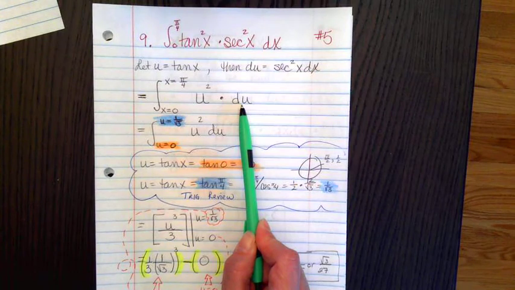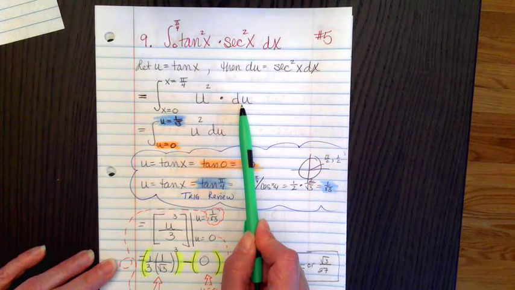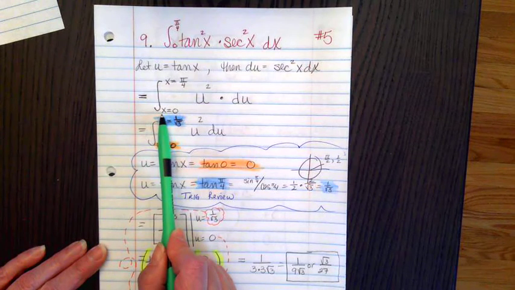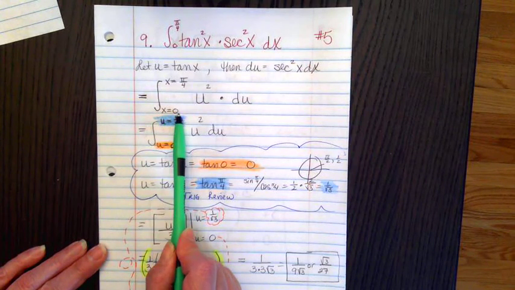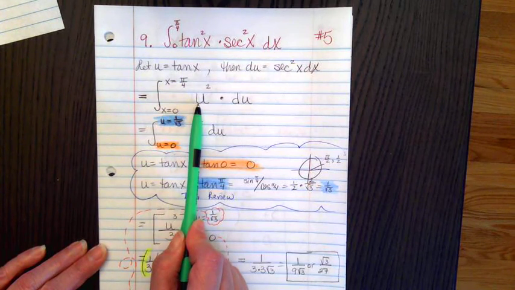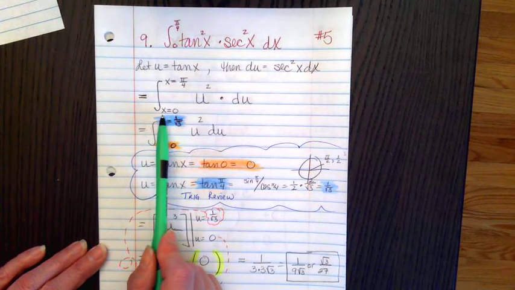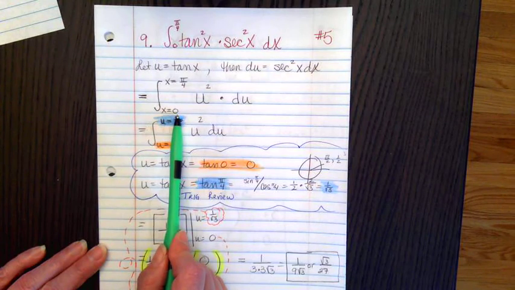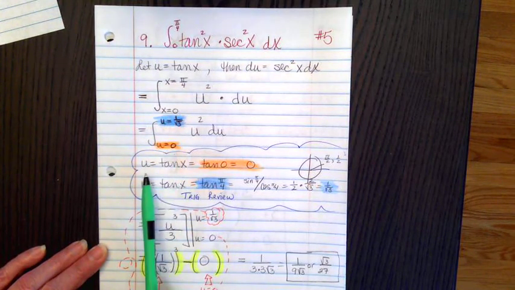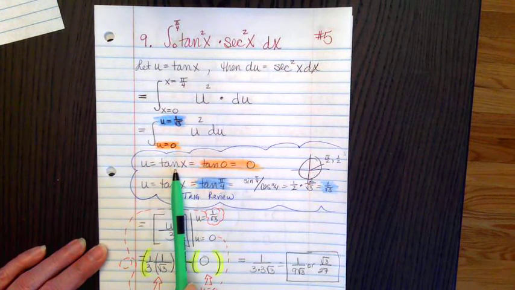Here's what makes this a definite integral: notice that our limits of integration are written for x, x is 0 up to x is pi over 4. But we've got u, so we change our limits. Here's how we do that. u is equal to tangent of x.